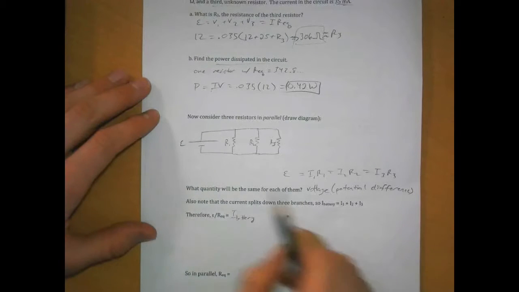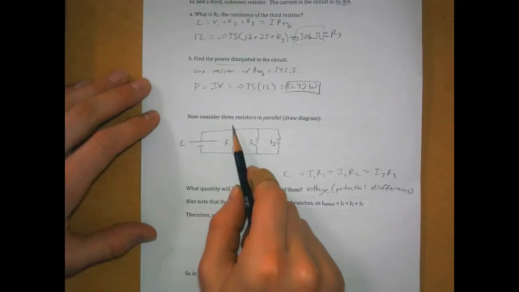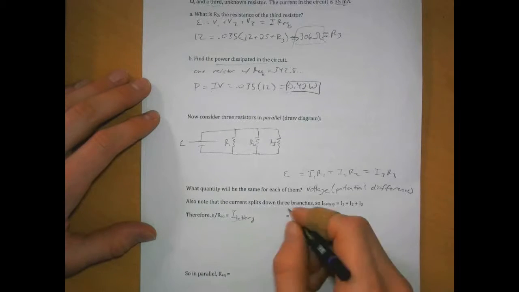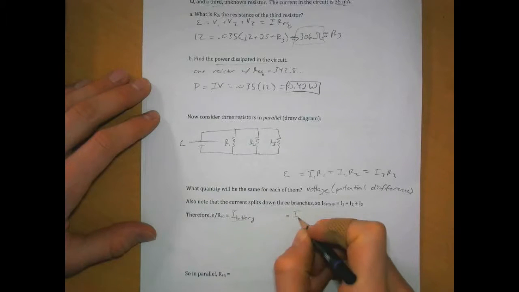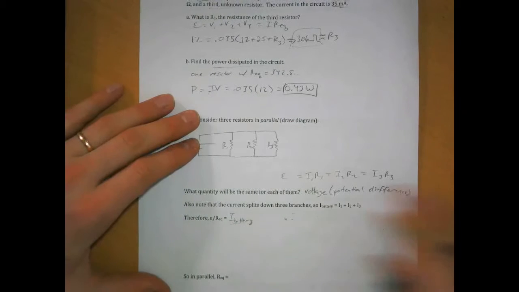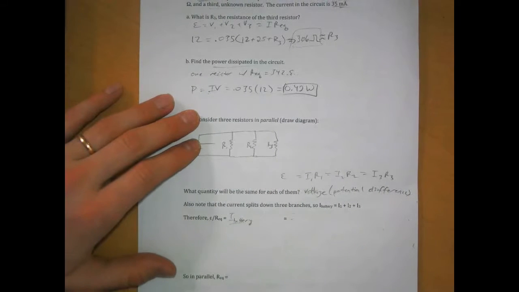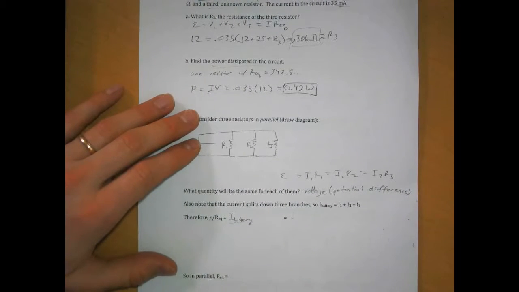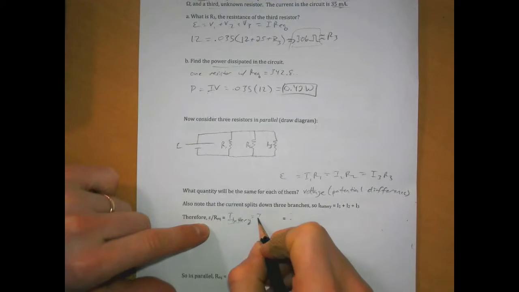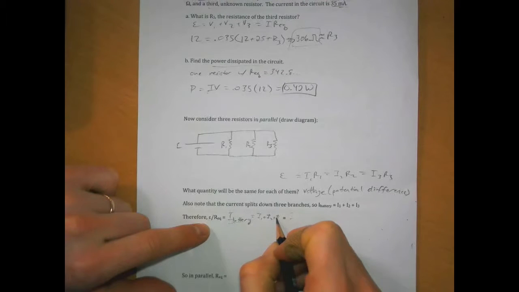Well, the current through the battery forks, branches off 3 ways, so the sum of those 3 currents would be equal to the current of the battery. So the current running through the battery is equal to I1 plus I2 plus I3.